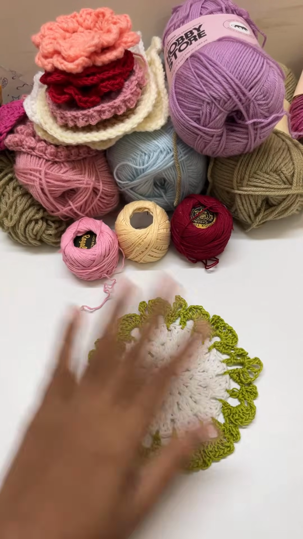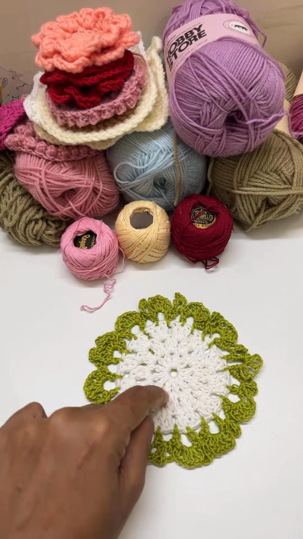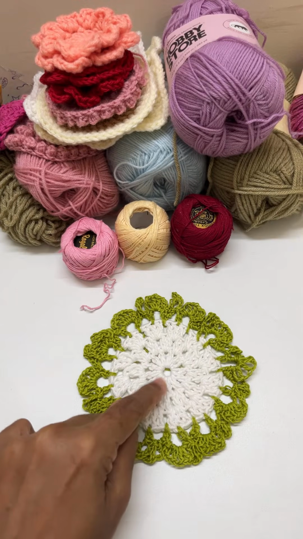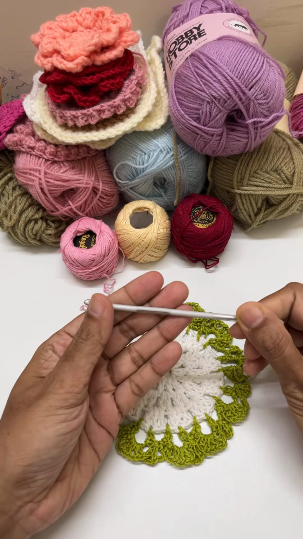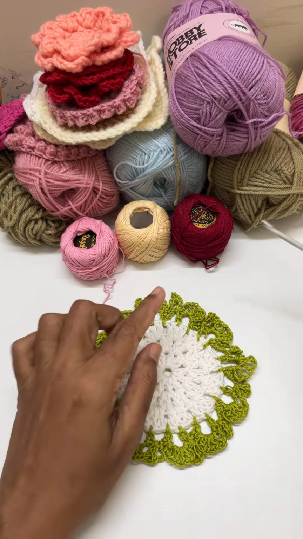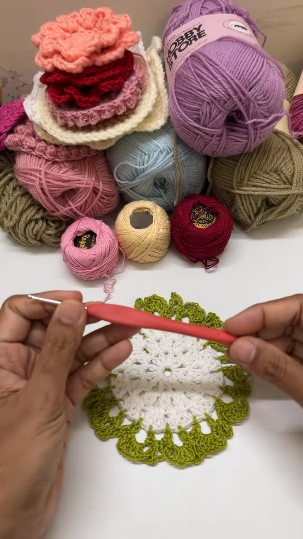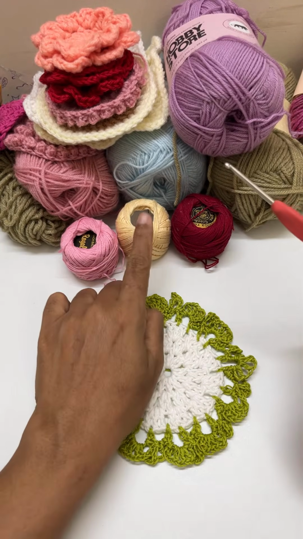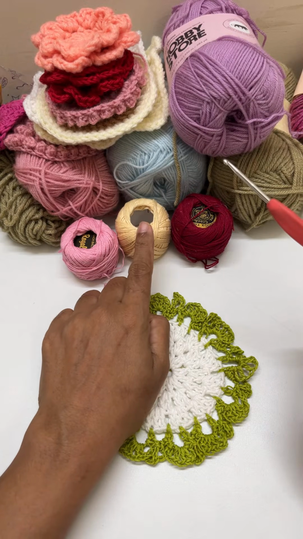Okay, so let's start making this. I just wanted to tell you that for the coaster portion, I used a 4 millimeter crochet hook, and for the flowers, I'll be using a smaller hook. So I'm using 3 millimeter because the yarn is thinner. This is a cotton crochet thread.